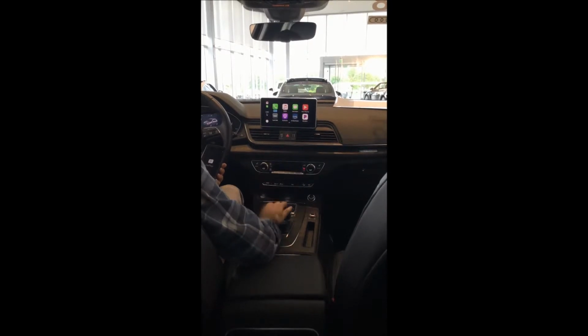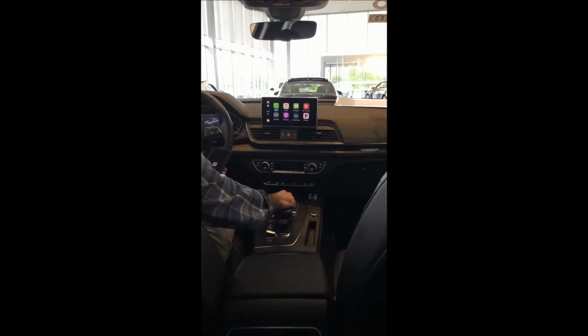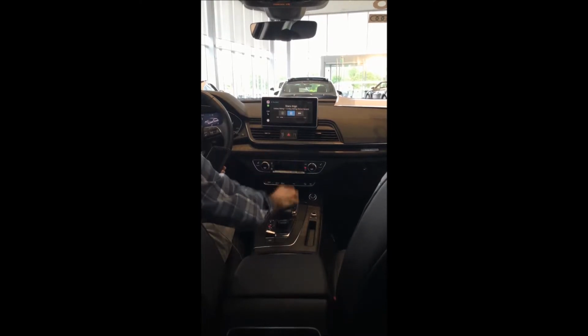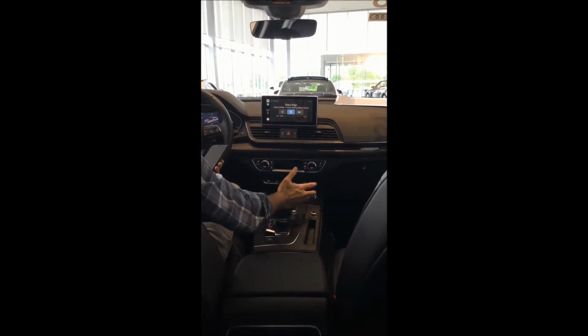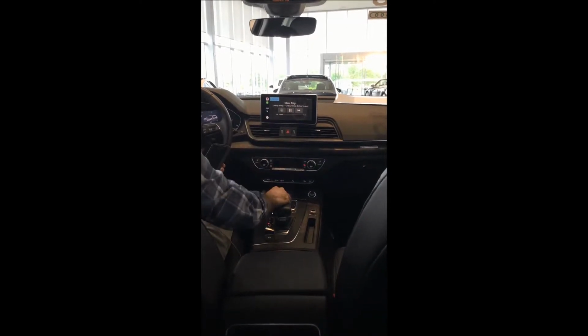Only relevant apps will be shown. In this case, we have a few media streaming apps here. For instance, Pandora. Let's click on that. And this is the music that's playing straight from my Pandora app. And I can go back and click on Pandora right here. It will take you to all the stations that I have.